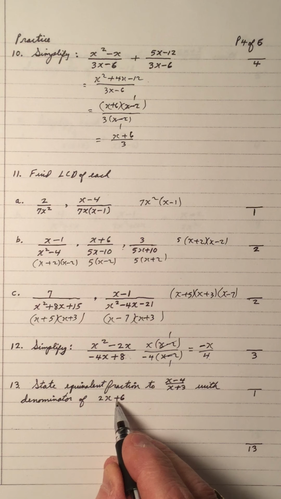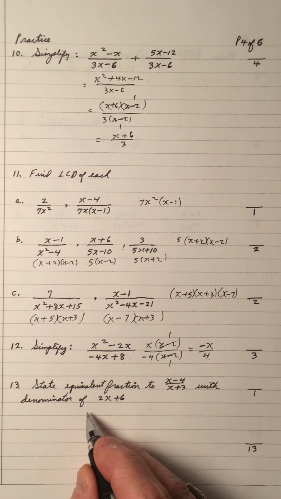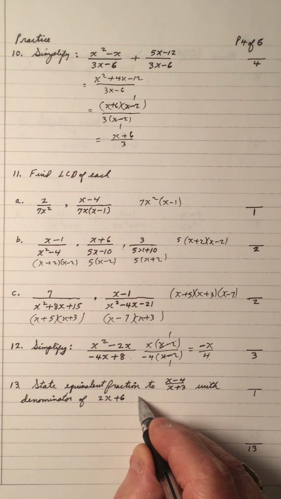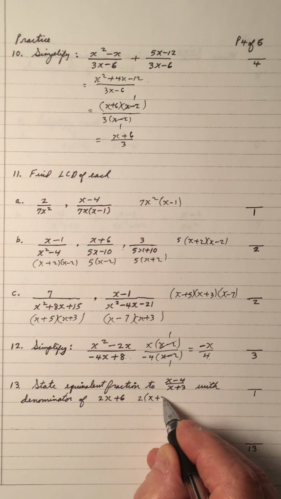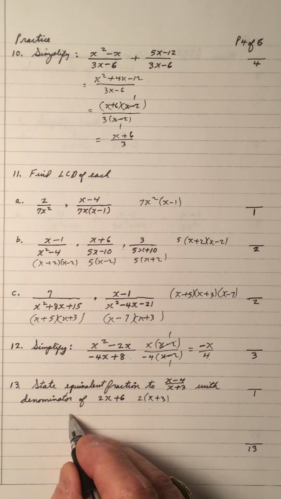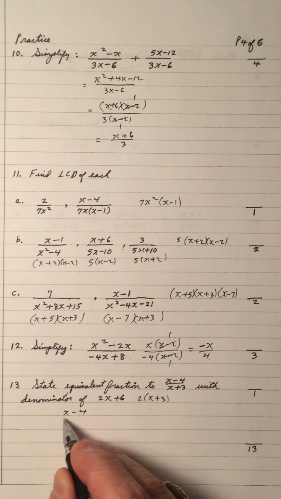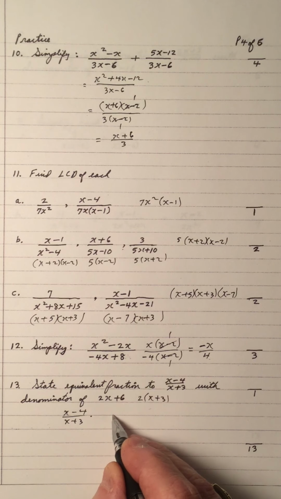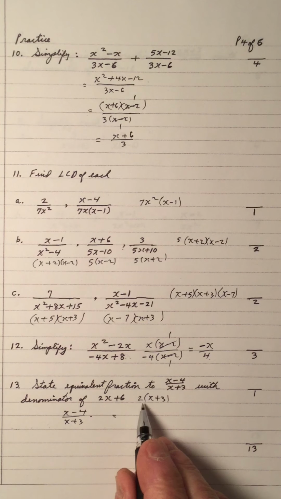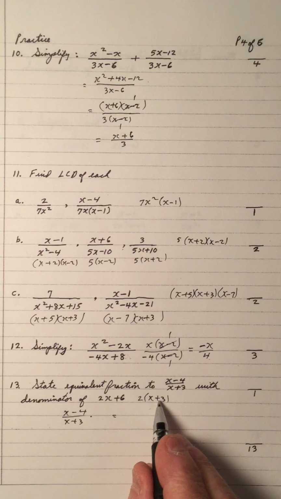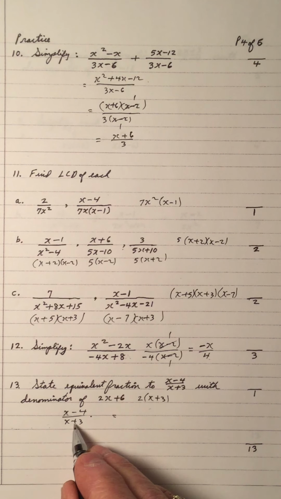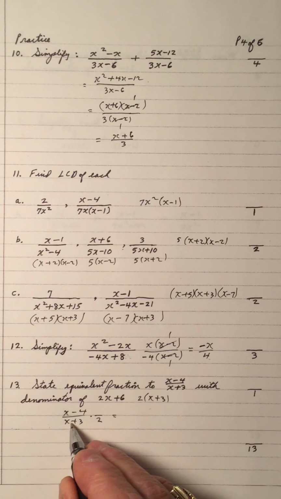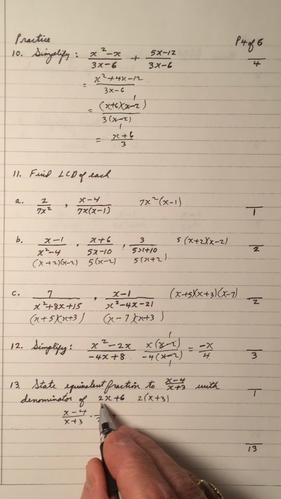2x plus 6. A denominator of 2x plus 6. 2x plus 6 factors into 2 outside of x plus 3 because 2 is a GCF. So if I write down x minus 4 over x plus 3, and I want to have this denominator right here, which is factored, I already have an x plus 3, so I need to multiply it by 2. Because 2 times x plus 3 will give me this.